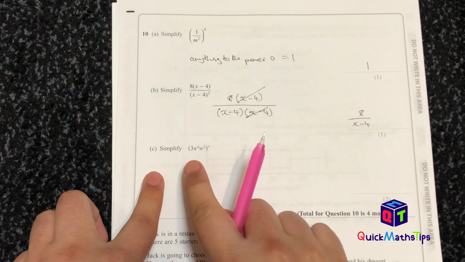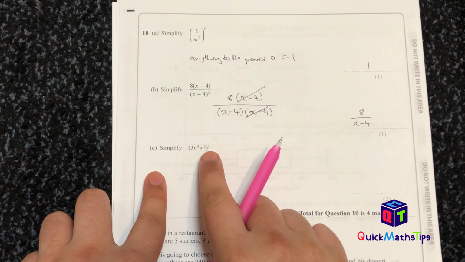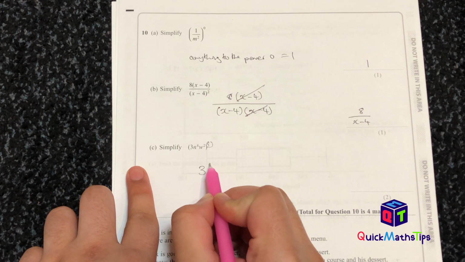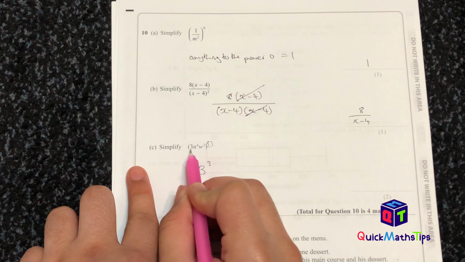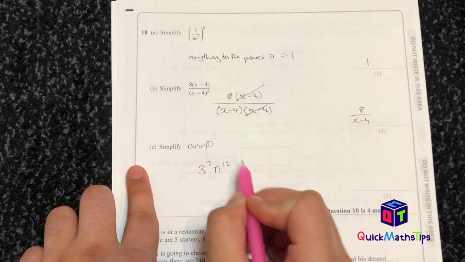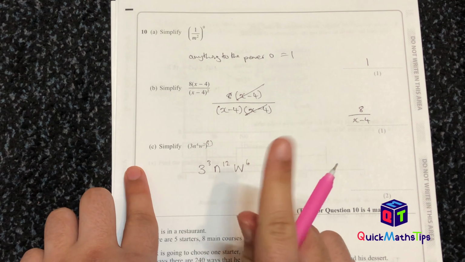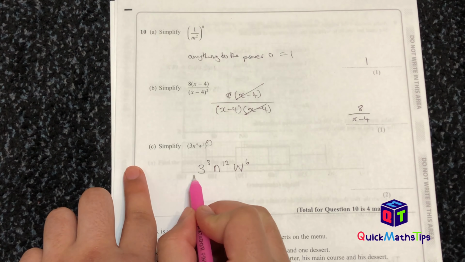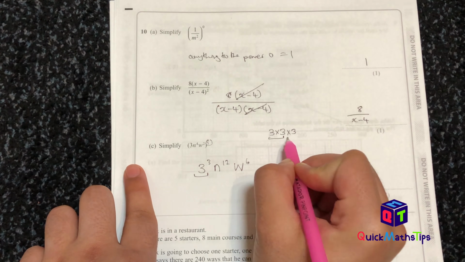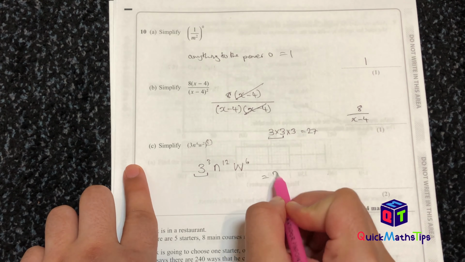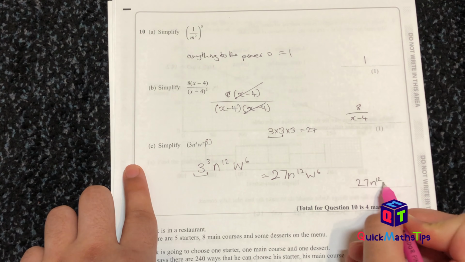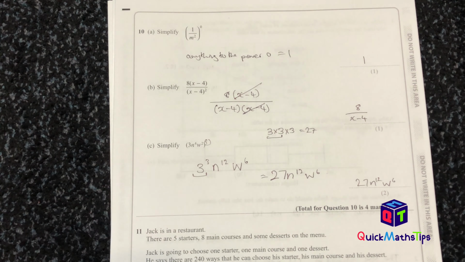Okay? Simplify 3n^4 w^2 in a bracket, and there's a cube on the outside. Now this cube is going to apply to everything on the inside, so it's going to become 3 cubed. Now the indices on the inside multiply with the indices on the outside, so n^4 times 3 is n^12. w^2 times 3 is going to be w to the power 6. This is not the most simple answer yet, because 3 to the power 3 can be simplified. 3 times 3 times 3 is 9 times 3, which is 27. Therefore, you should write this as 27n^12w^6.